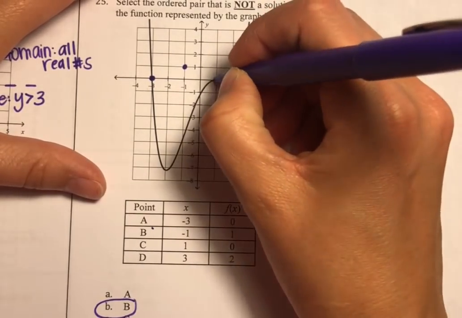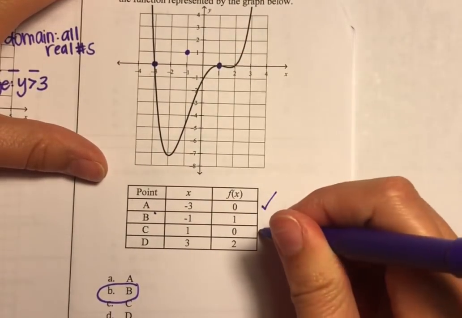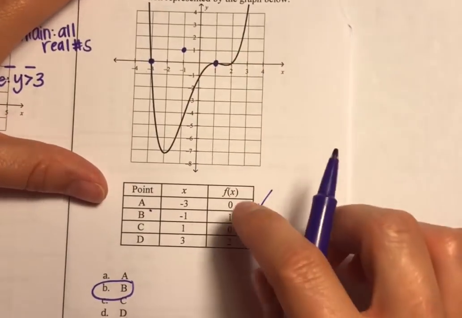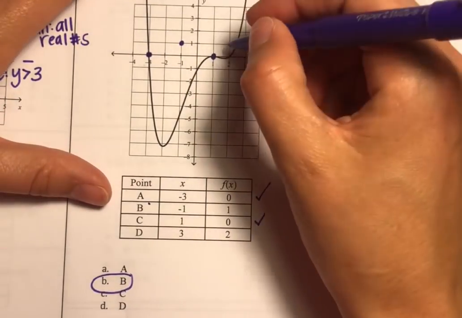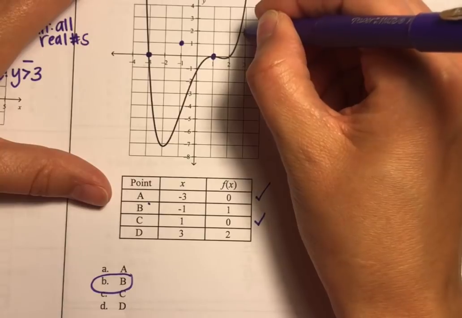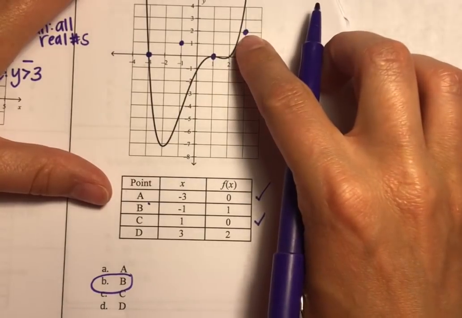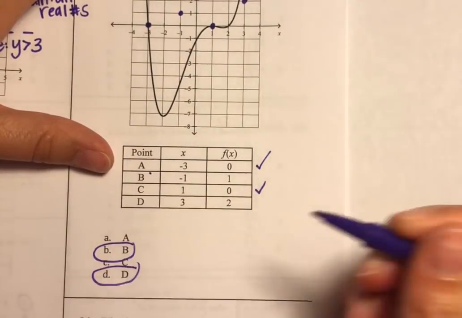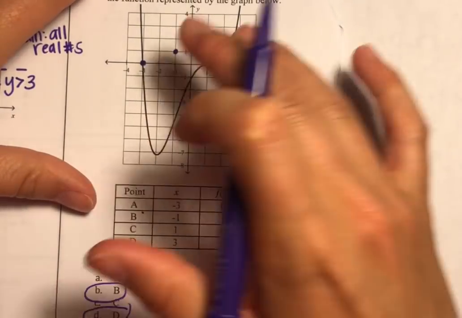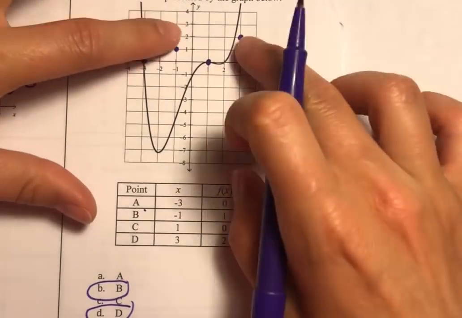Then 1, 0 is here. That lies on my graph. That is a solution, so I'm not going to circle that one. And then 3, 2 does not lie on the graph, so I'm also going to circle D. B and D are not solutions because they do not lie on the graph.